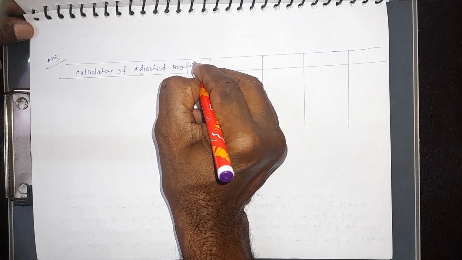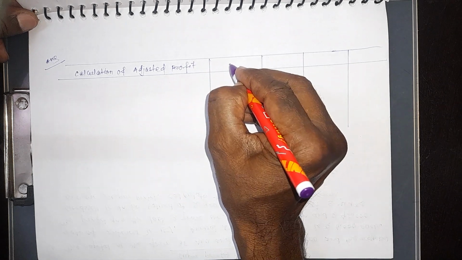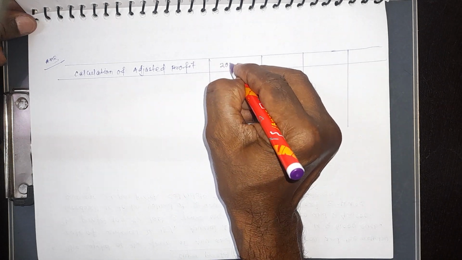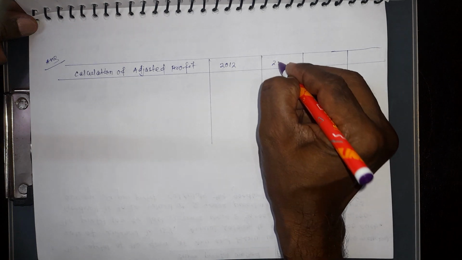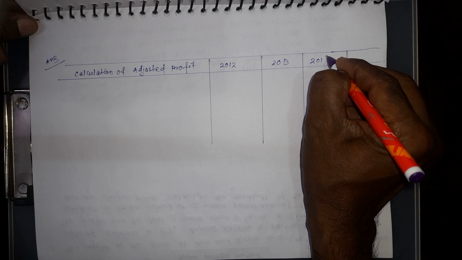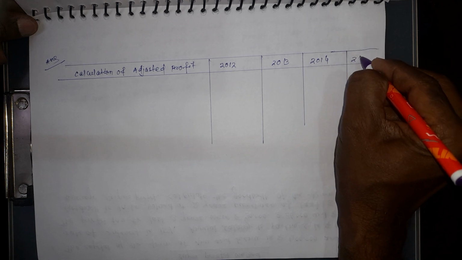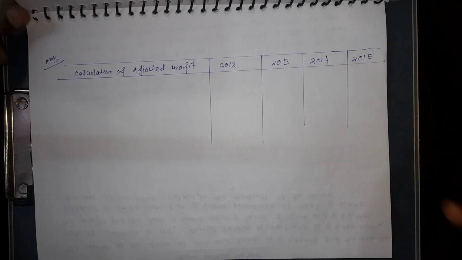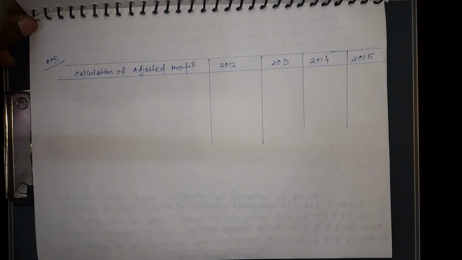So here I am writing the years 2012, 2013, 2014 and 2015.